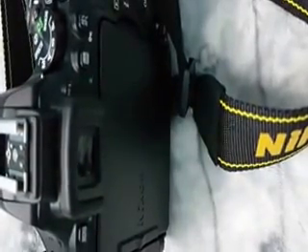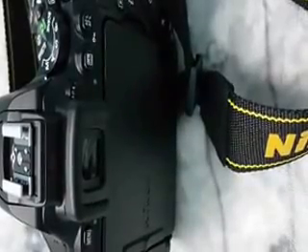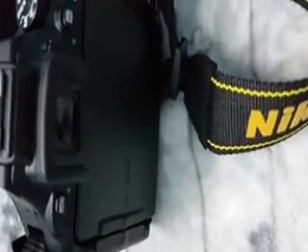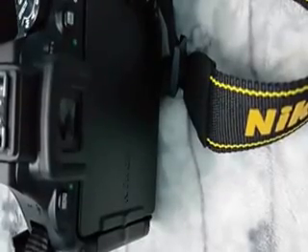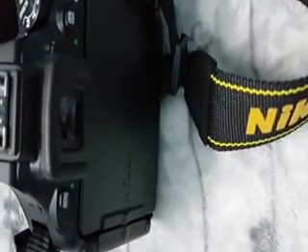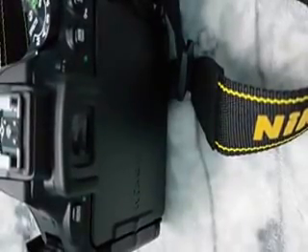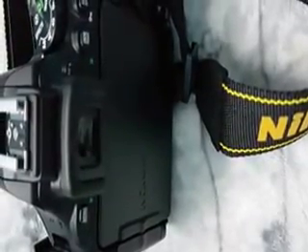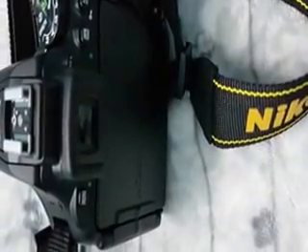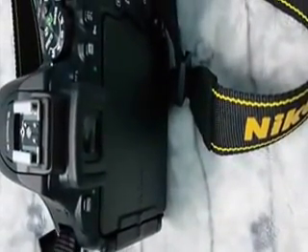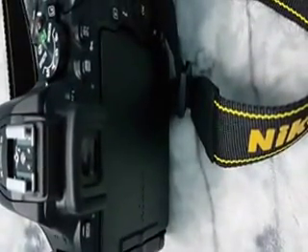Also, it has a microphone jack. It does not have a headphone jack. The remote control types it supports are ML-L3, WR-1, WR-T10, WR-R10, MC-DC2. Its battery life is 820 shots. Up to 820 shots the battery will survive. You have to charge again after that.